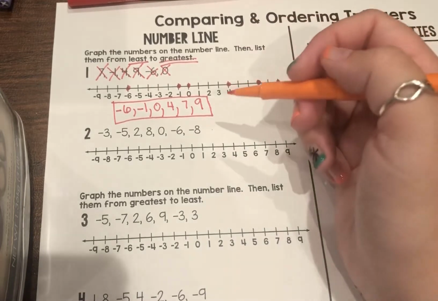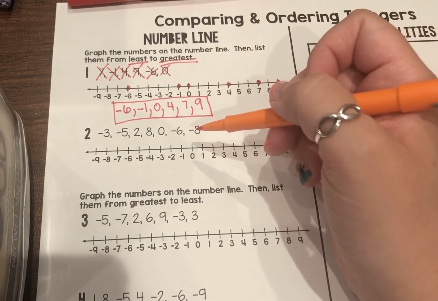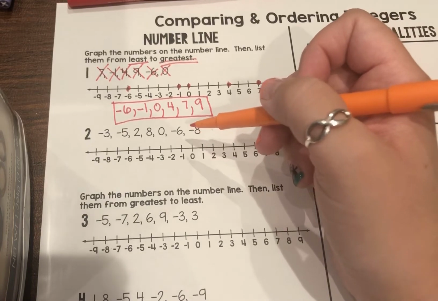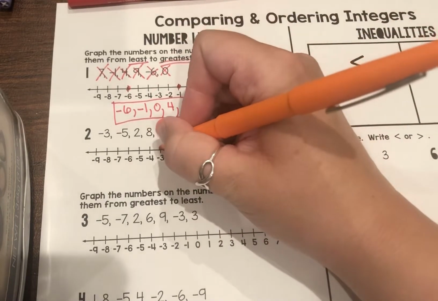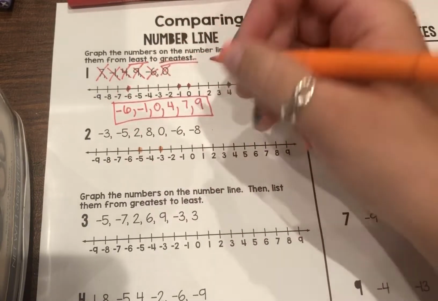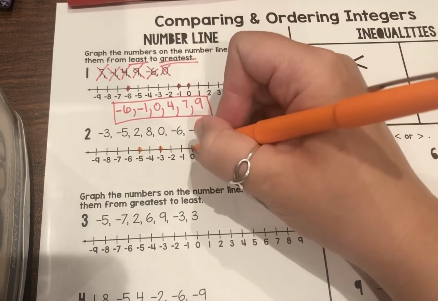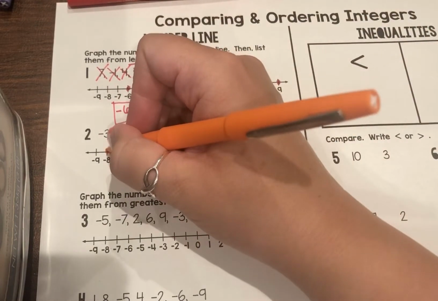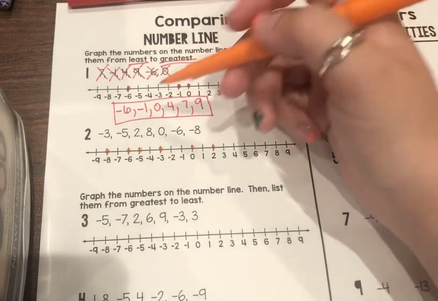If you want to ever pause the video, try the problem yourself, and then unpause it and come back to check yourself, go ahead and do so. Okay, I'm going to keep going. Draw a dot at -3, then draw a dot at -5, +2, 0, -6, and finally -8.